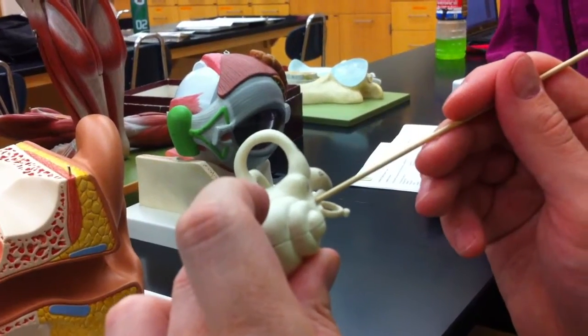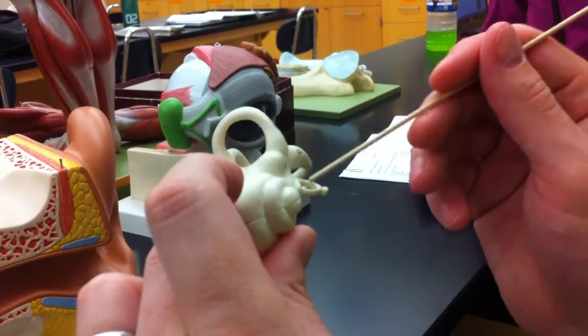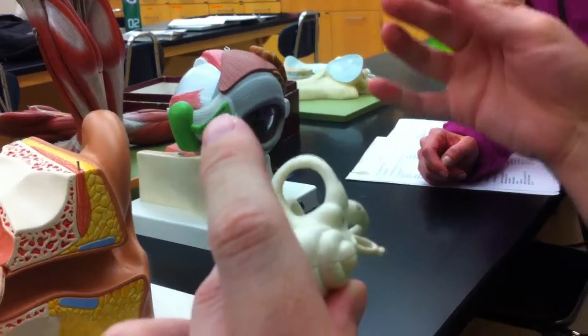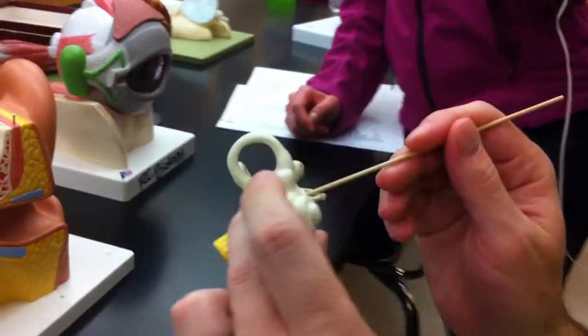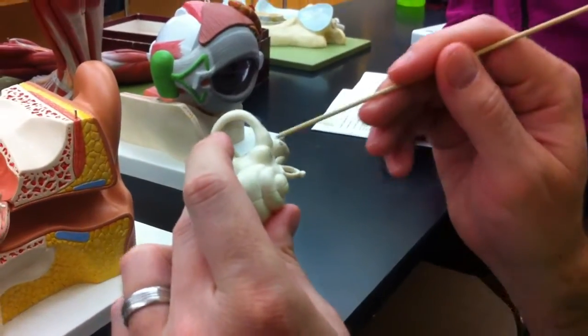It would be similar to dropping a rock in a pond. So if you drop a rock in a pond, it creates ripples in the water, and that's essentially what the stapes is doing. It's creating ripples inside the cochlea.